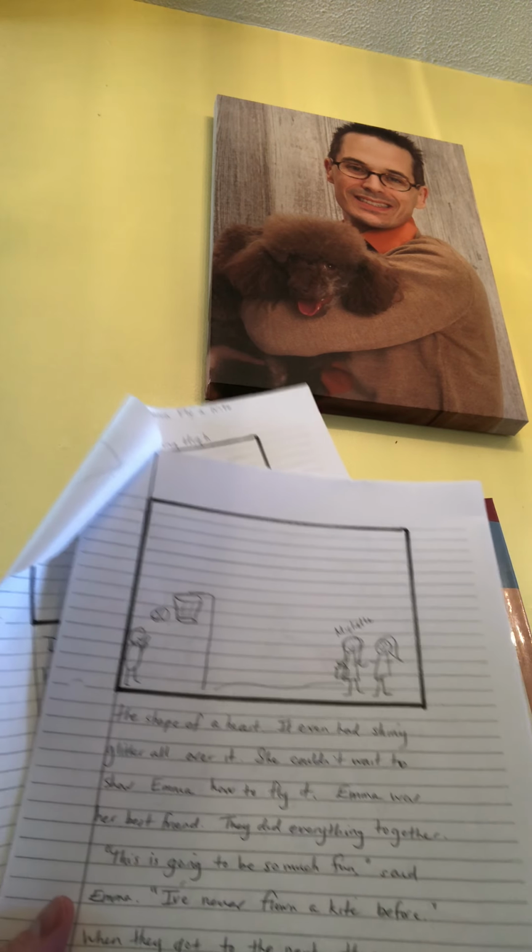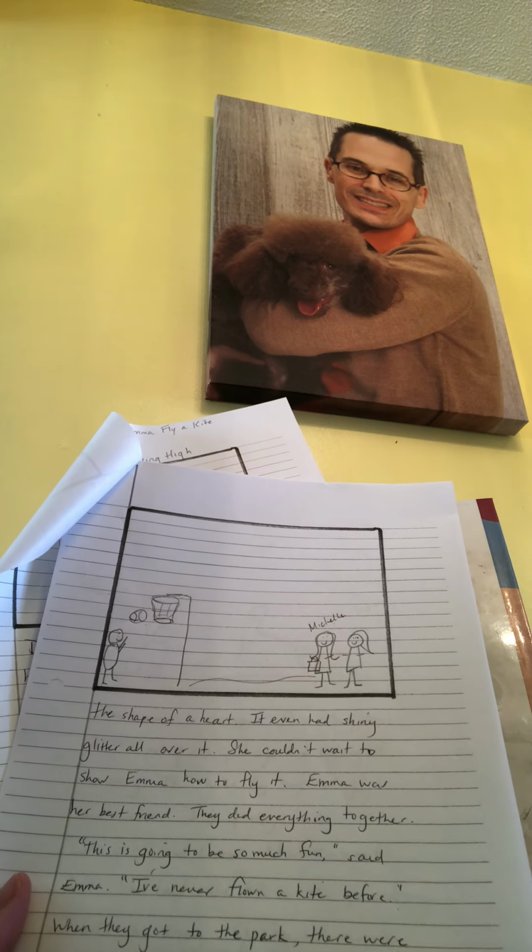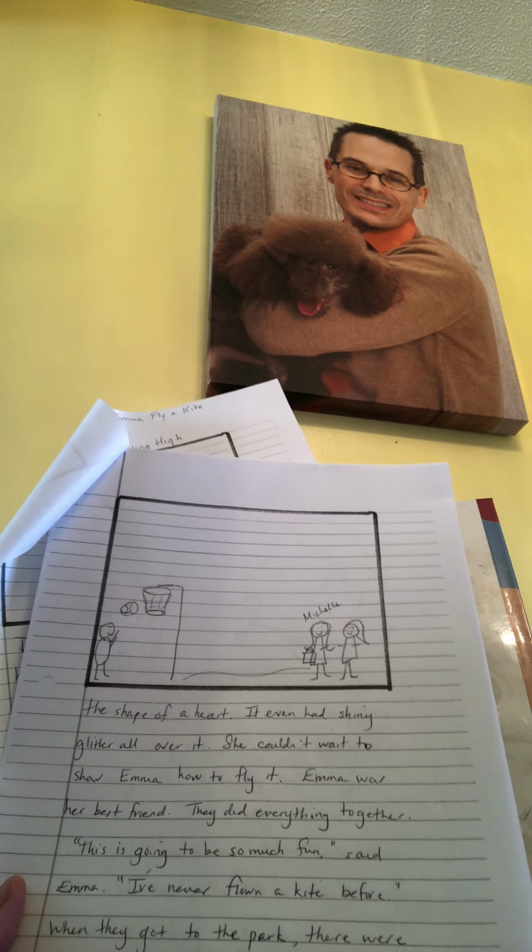It even had shiny glitter all over it. She couldn't wait to show Emma how to fly it. Emma was her best friend.